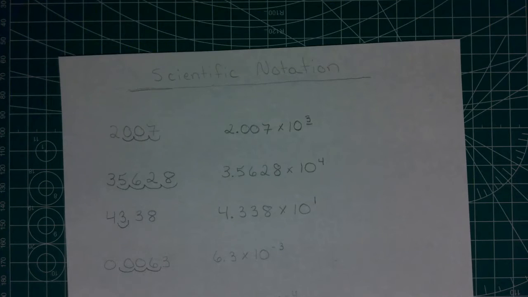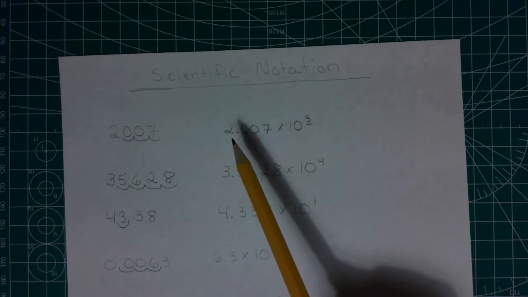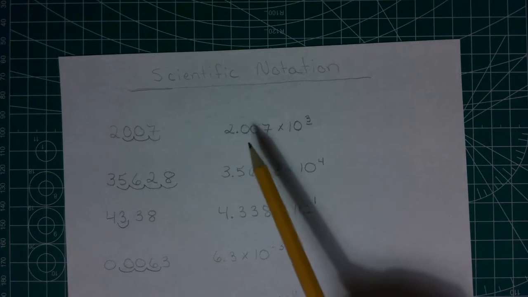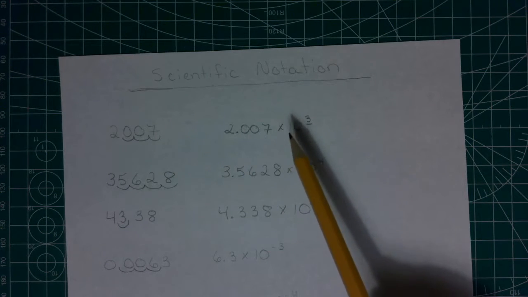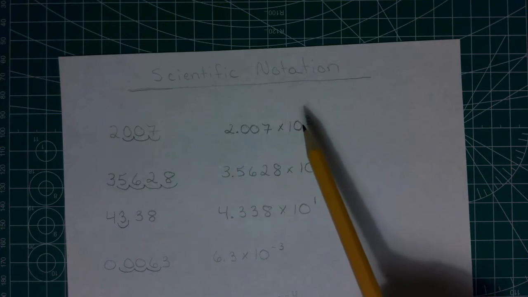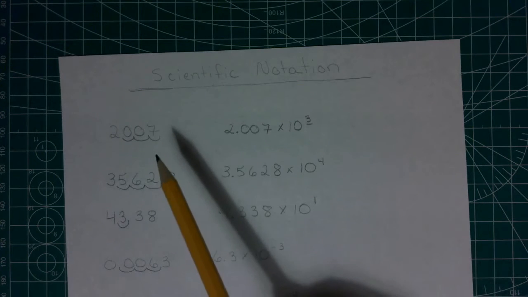So in science, we often have numbers that are really, really big or really small, and one convenient way of writing these is with scientific notation. Scientific notation always follows this form, where we have all of the significant digits, and then we multiply that by a factor of 10 that would get us back to the original number.